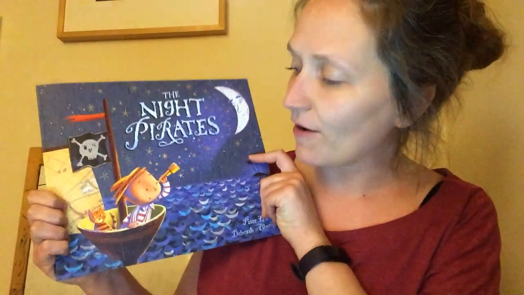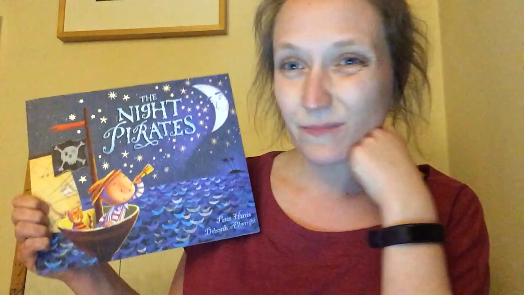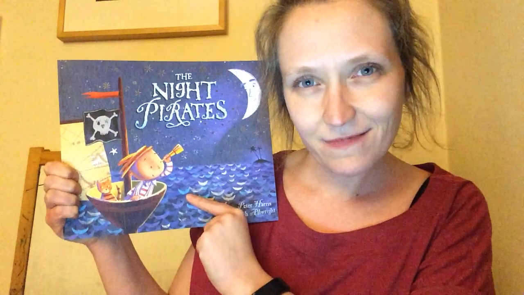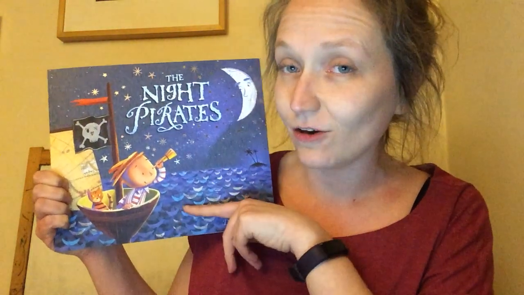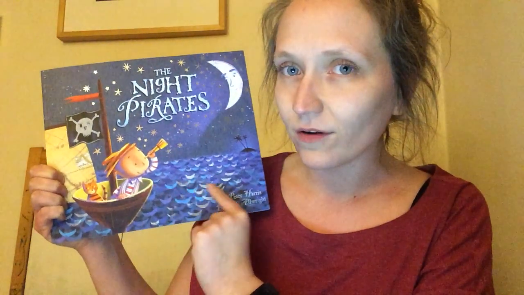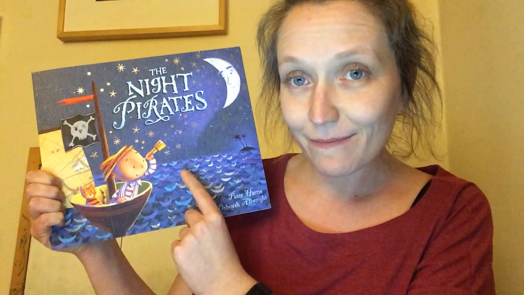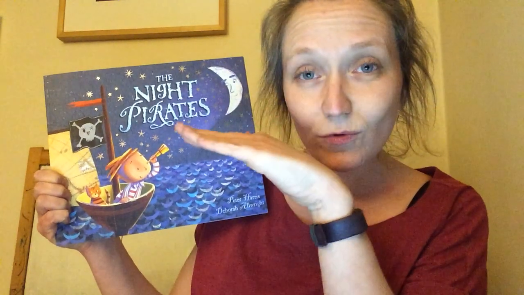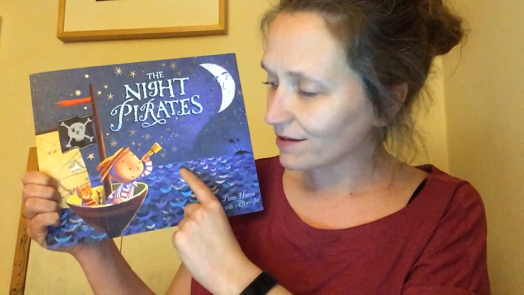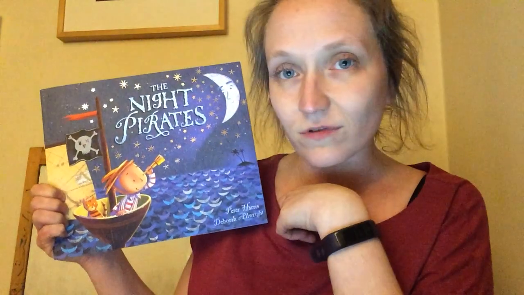So, if we think about a pirate ship, where does a pirate ship go? Well done, it goes on the sea, doesn't it? And what does a pirate ship have to do for it to be able to go on the sea? Well done, it has to be able to float. When something floats, it means that it can stay on top of the water without going down to the bottom. If it goes down to the bottom, it sinks. But if it floats, it stays on top and then it can move across the water.